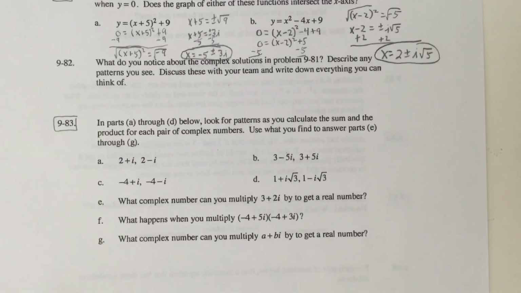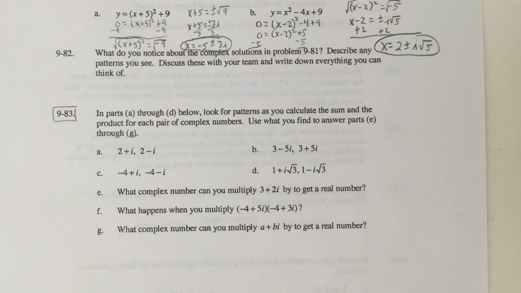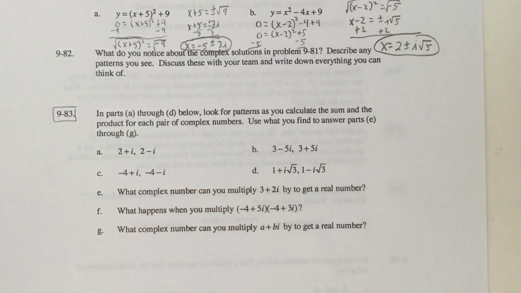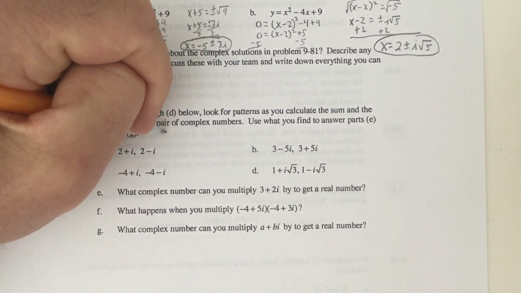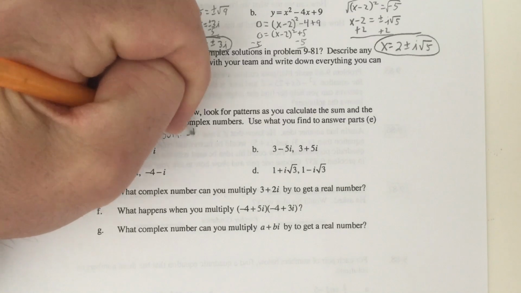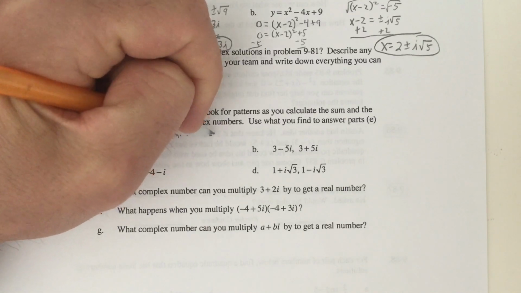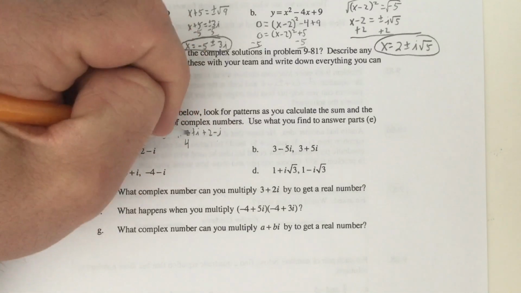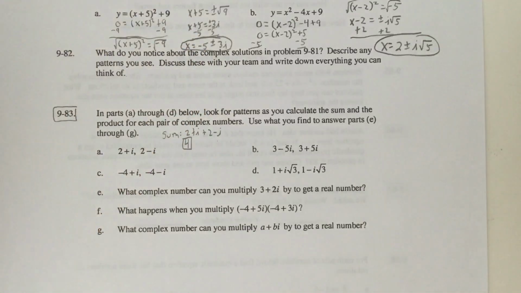As we go on to 83, it's telling you to look for patterns as you calculate the sum and the product. So again, sum means you're going to be adding. So in this case, for letter A, I'd be doing 2 plus i plus 2 minus i. So 2 plus 2 is 4. i minus i is just 0. So the sum would be 4.